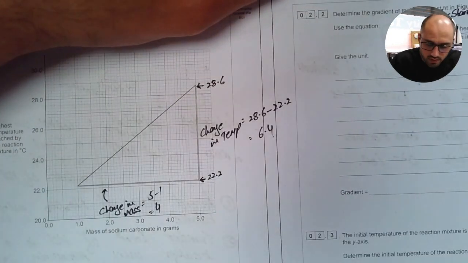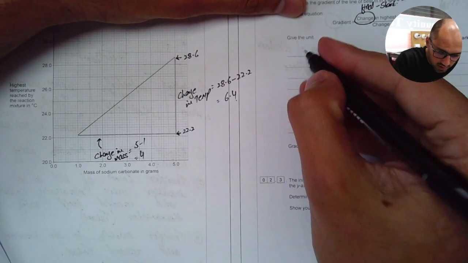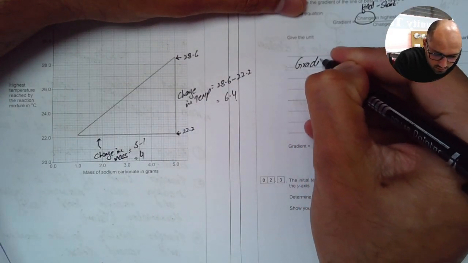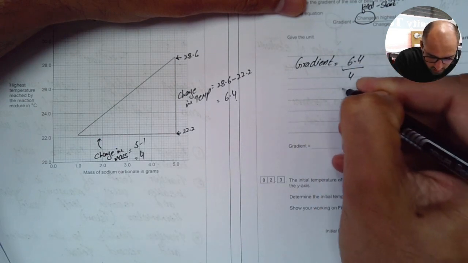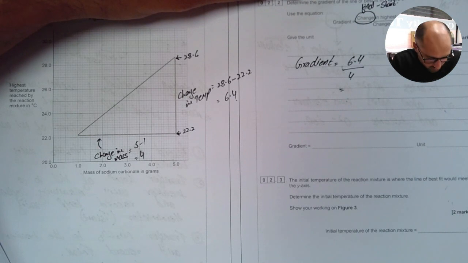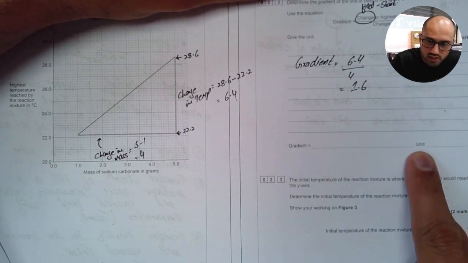Once you've worked out these values, all you have to do is just plug in this equation and you'll figure out the answer. So I can say my gradient will be equal to 6.4 divided by 4. And if you put it in your calculator and solve, it will give you an answer which will be 1.6. Now it does ask you for unit.